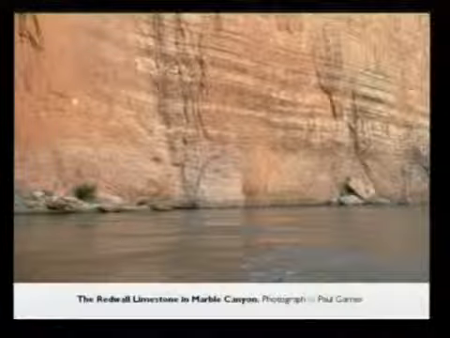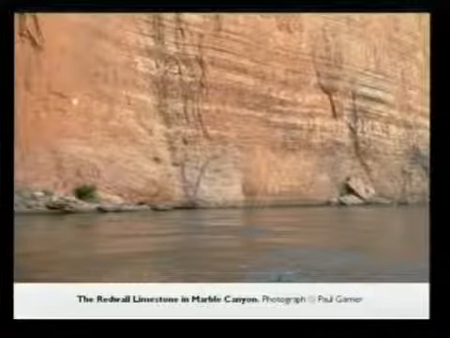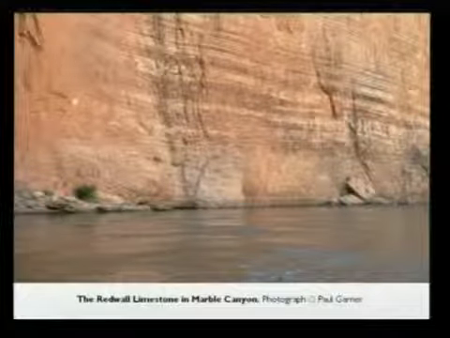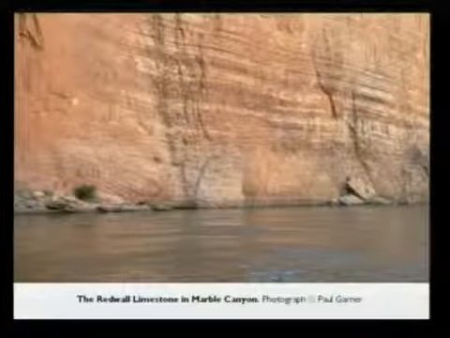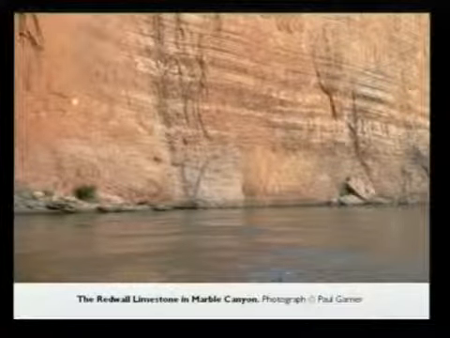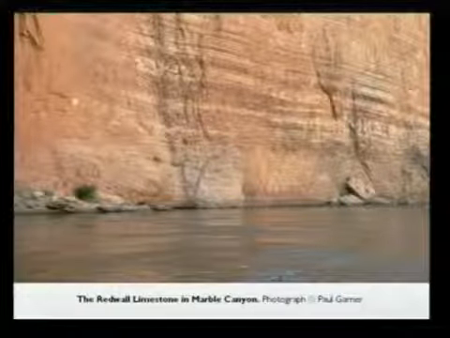Another example of this is the Redwall limestone, which we've already discussed at some length. And this is another formation that is amazingly extensive. Similar lower Carboniferous limestones stretch right across North America. They can be mapped from the Appalachians into the Midwest.